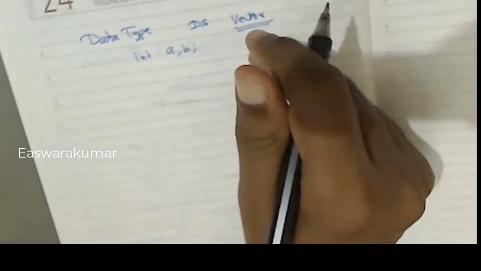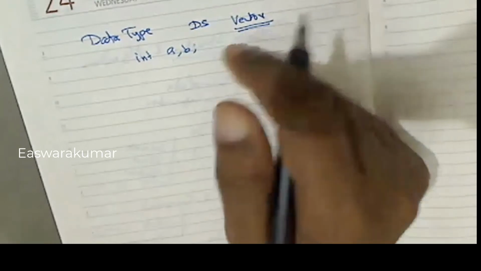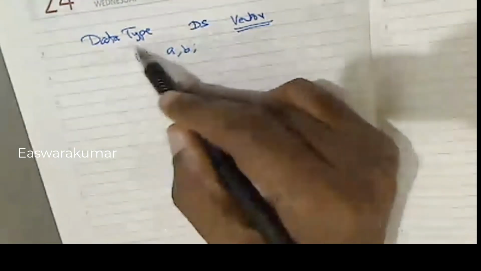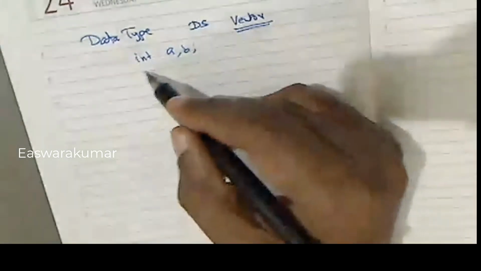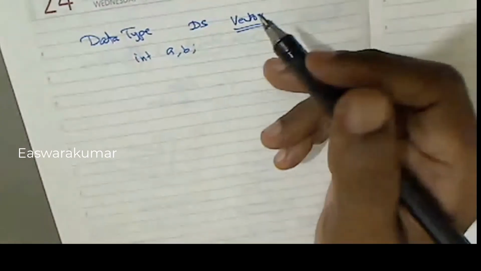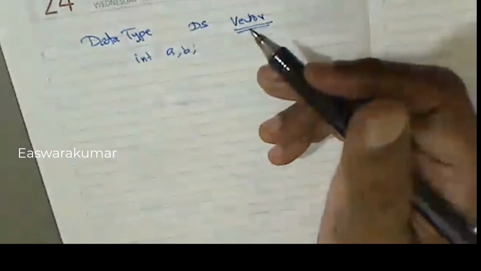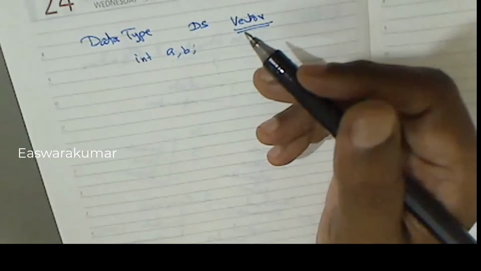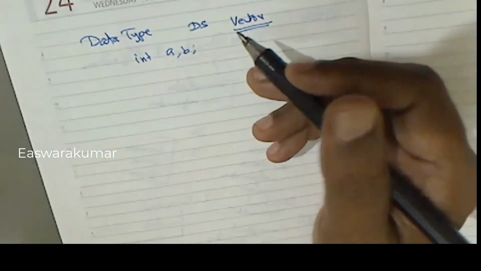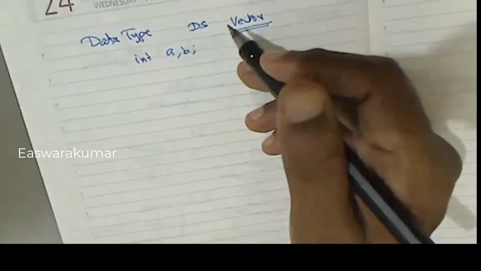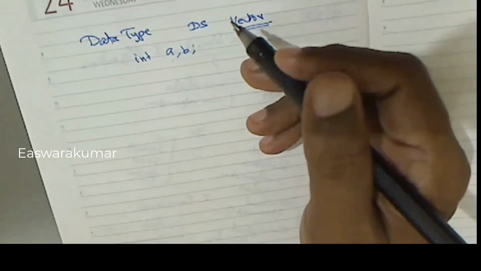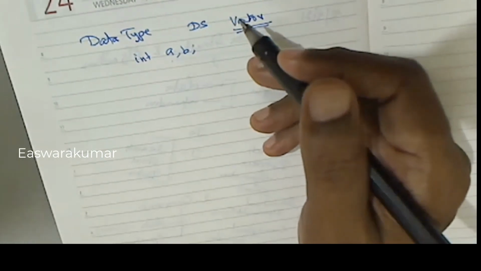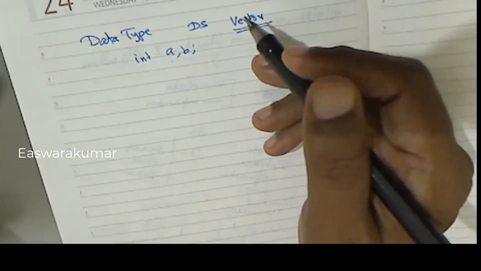Why do I want that? Because not all such things are defined in the built-in data types. These are all built-in data types available in the programming language. Sometimes a user-defined data type is also needed based on our application, which may not be available.